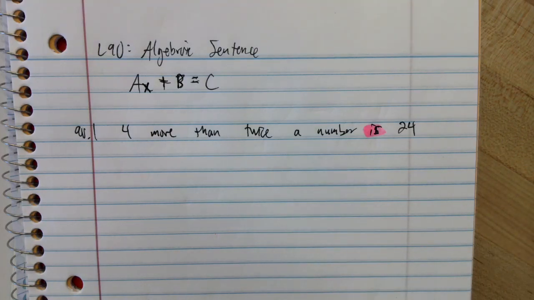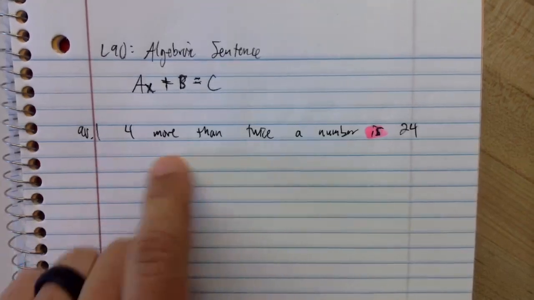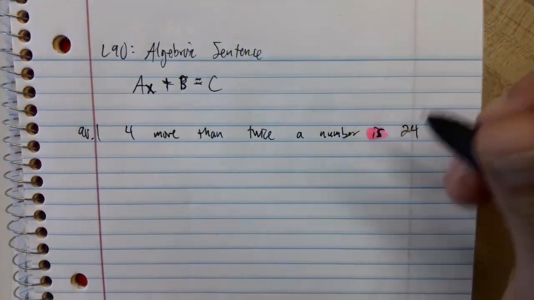But what are we supposed to be able to do with this as a result of acknowledging, hey, this is a sentence. 4 more than twice a number is 24. So this is just lesson 86. 4 more than twice a number. How do we write that?